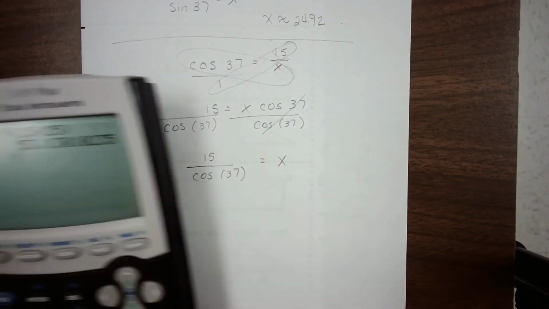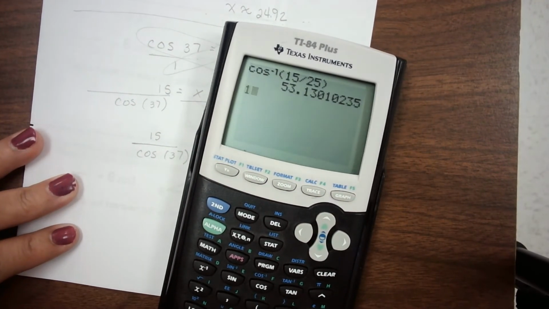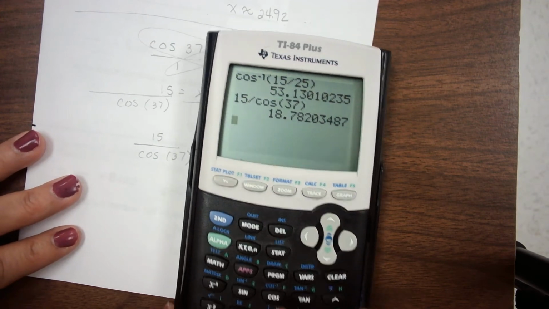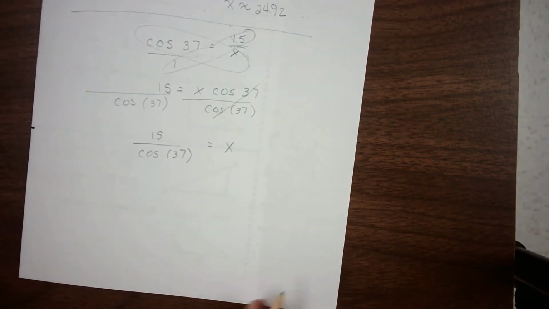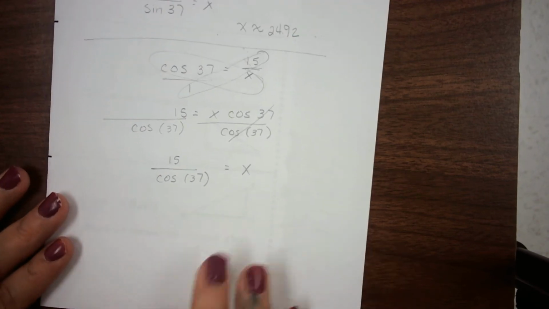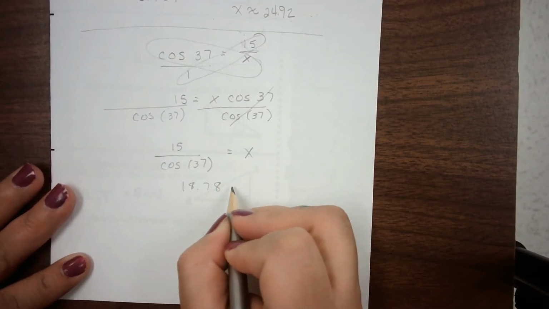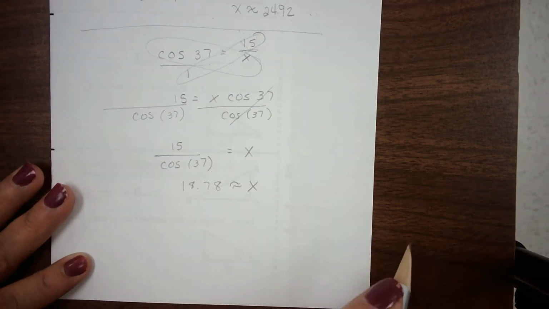15 divided by the cosine of 37 degrees is what x equals. So this will give you the length measurement. 15 divided by the cosine of 37 degrees. And we're just pretending here that we got these answers, just so when you see problems like this in your homework, you know how to do them. So that would have been 18.78 is the approximate value of x.